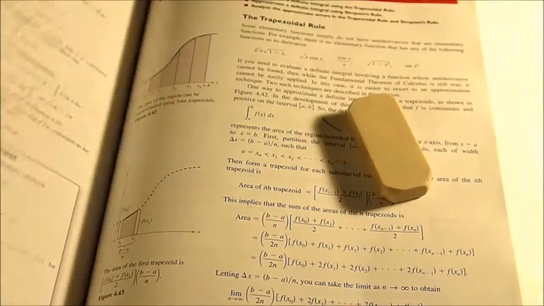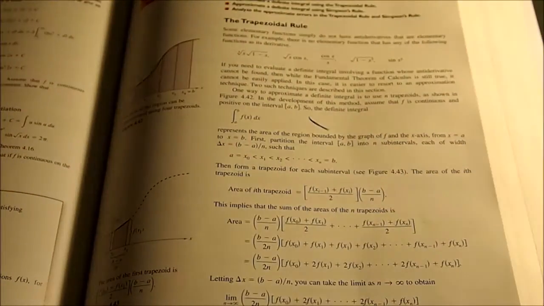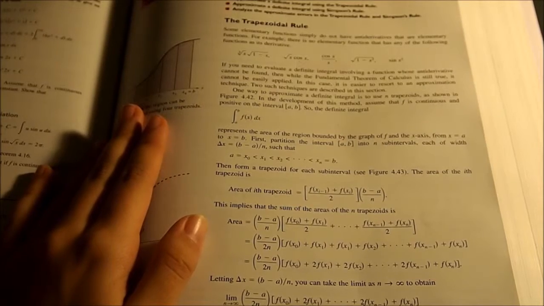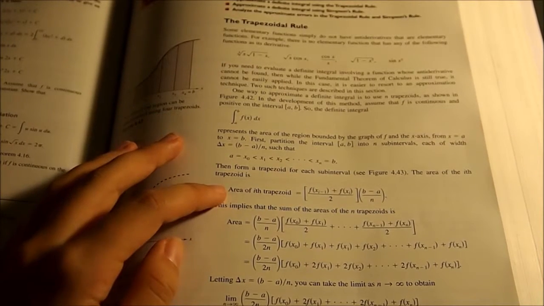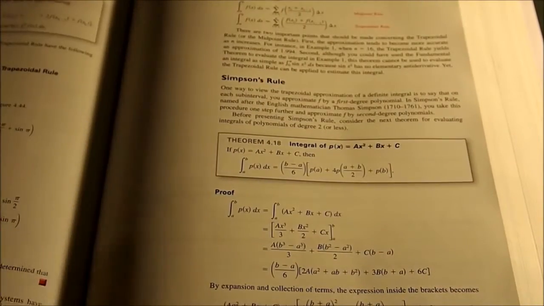We have one more to cover, and that is the trapezoid rule. The trapezoid rule talks about how to find the area of a trapezoid. I think the easiest way to learn this is to just look at the rule.